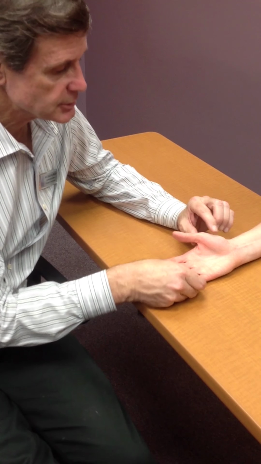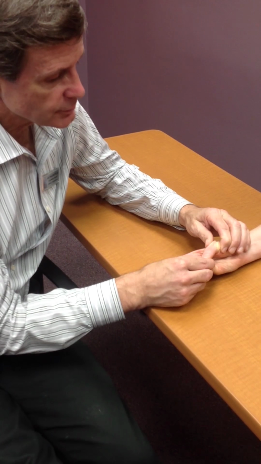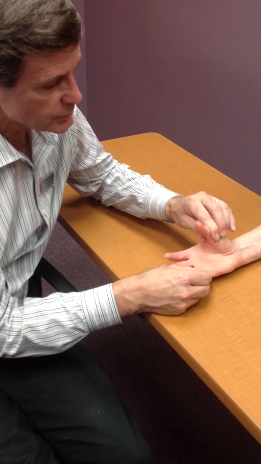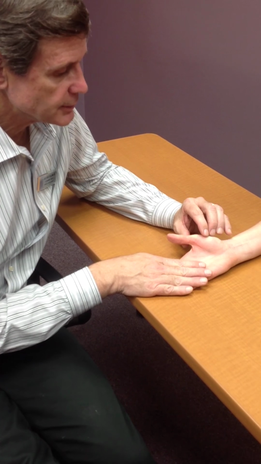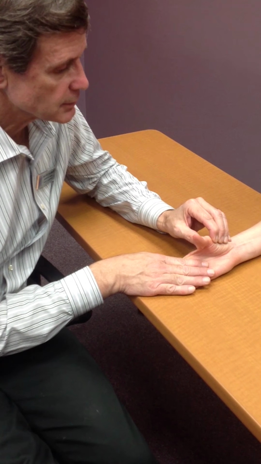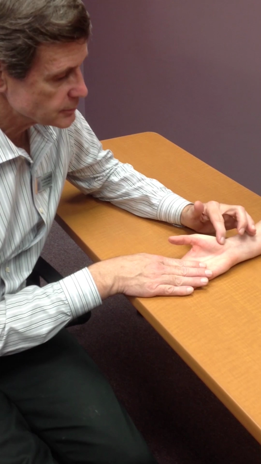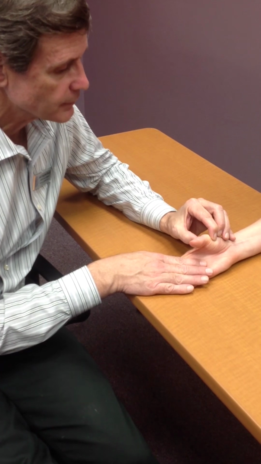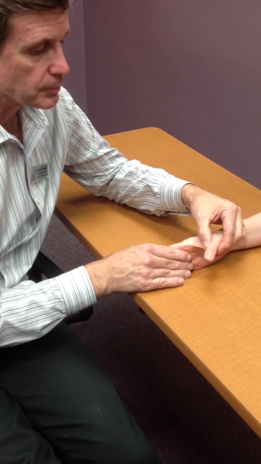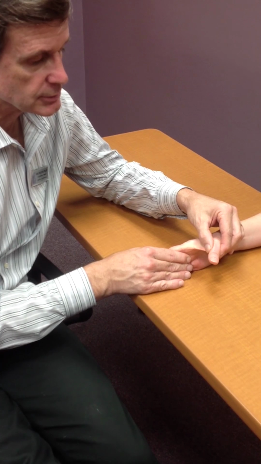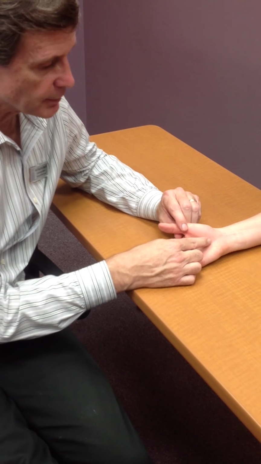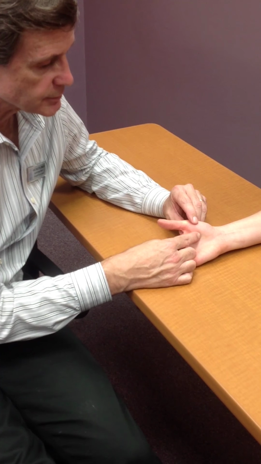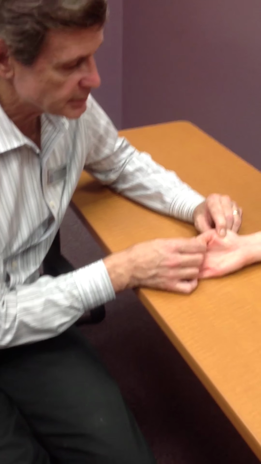So opposition back here brings your thumb around by twisting it over. Abduction brings it straight across like that. This muscle contracts and it just goes straight up. So that is also called palmar abduction. And the flexor pollicis brevis, which is the small intrinsic muscle here, bends at the MCP joint.